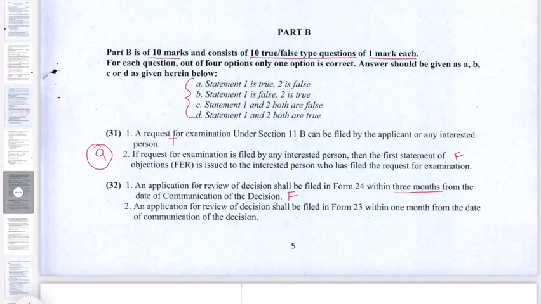So therefore this is false. The second sentence is an application for review of decision shall be filed in Form 23 within 1 month from the date of communication of the decision. This is also false because it is not in Form 23. Form 23 is for application for the restoration of the name in the register of patent agents. So both are false. Therefore the correct option is C.